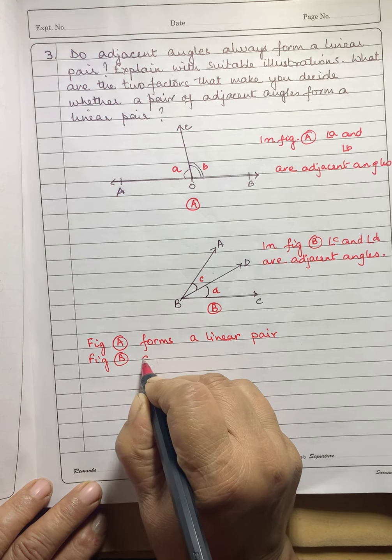What type of angles are they? They are adjacent angles. They are adjacent angles. Okay? Right. Now let's go on to the next question.